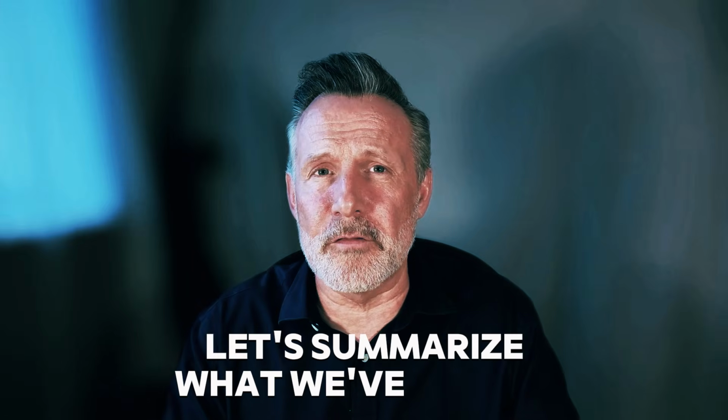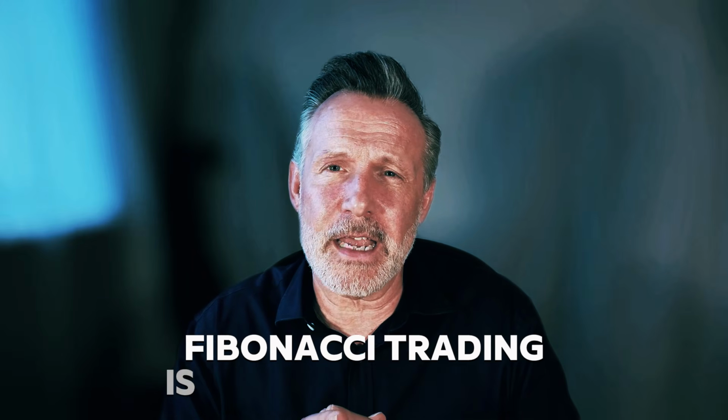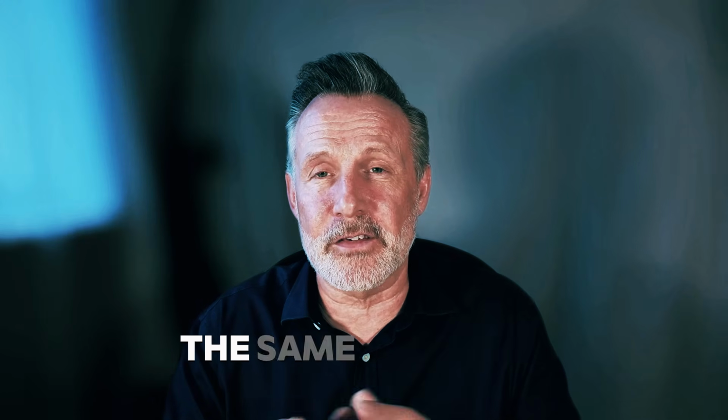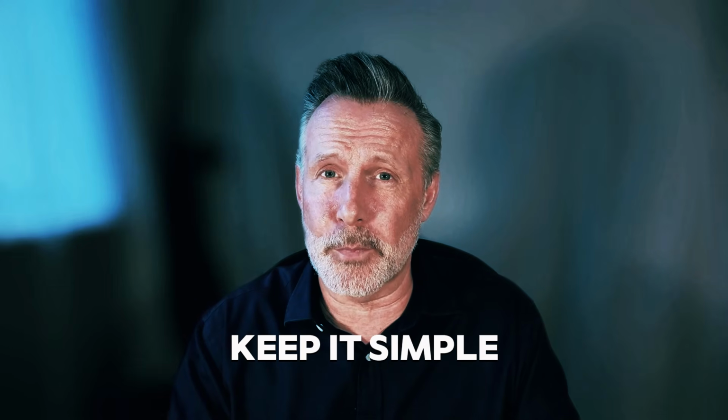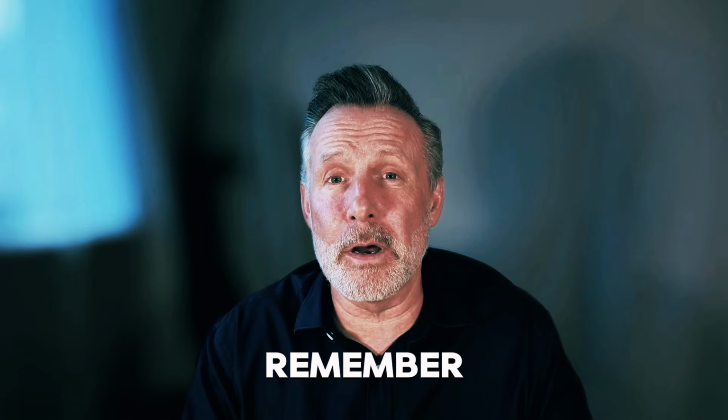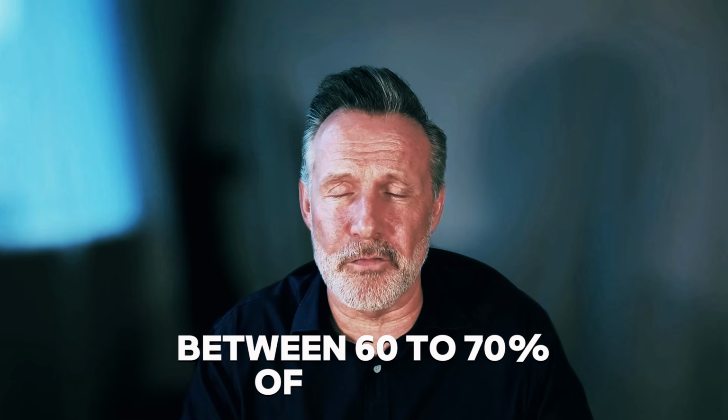Let's summarize what we've learned. Fibonacci trading is mainly repetition. The same patterns are repeating over and over in life and in trading. Keep it simple. When starting, use the core levels. Trade Fibonacci extension levels with market structure. Trade retracement levels with Cypher patterns. Remember, markets consolidate between 60 to 70% of the time.